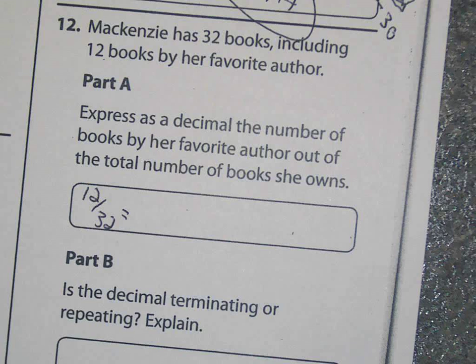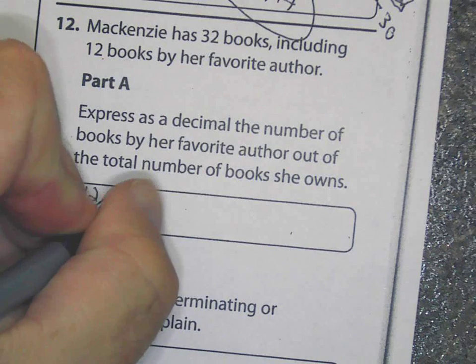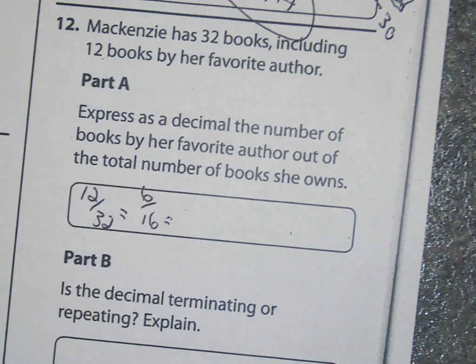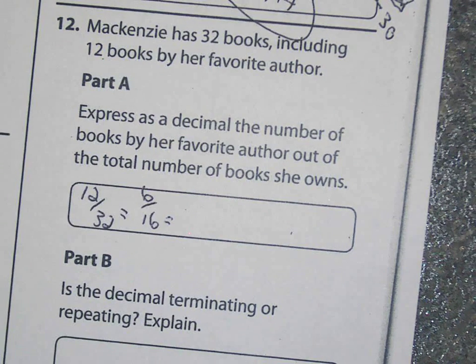Because here's the deal. I can go 12 divided by 32, 32 on the outside of the house. I can do that, but I don't want to divide by 32, it's too big of a number. What can I divide into a 12 and a 32 that they both have? 6? No, 6 doesn't go into 32. Try again. 2. I can go 2. Then it becomes 6 over 16. What can I divide into a 6 and a 16?